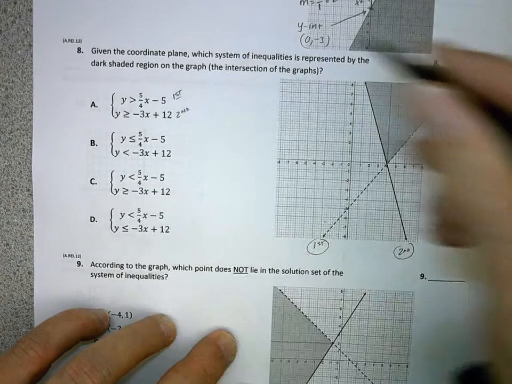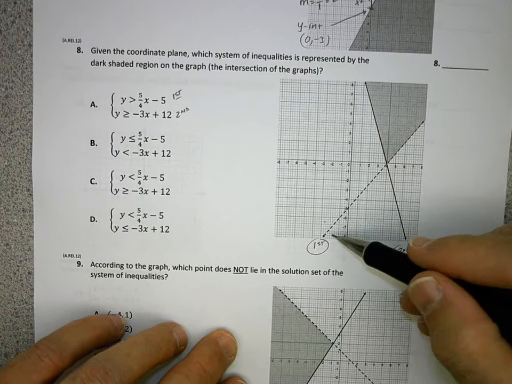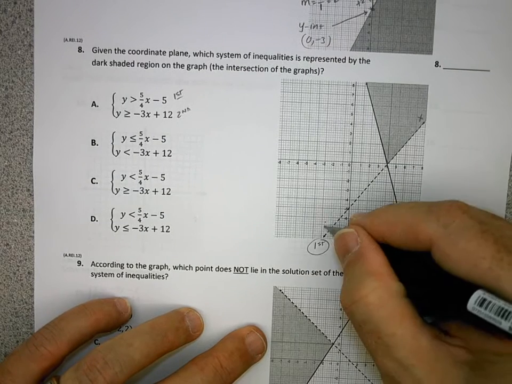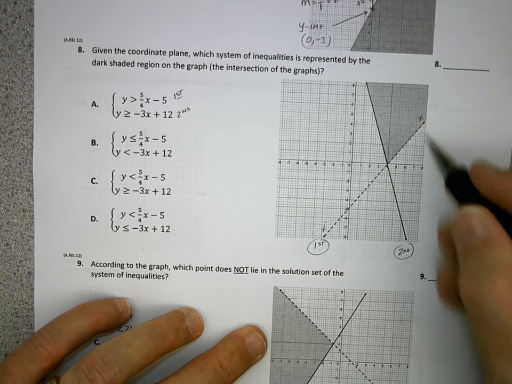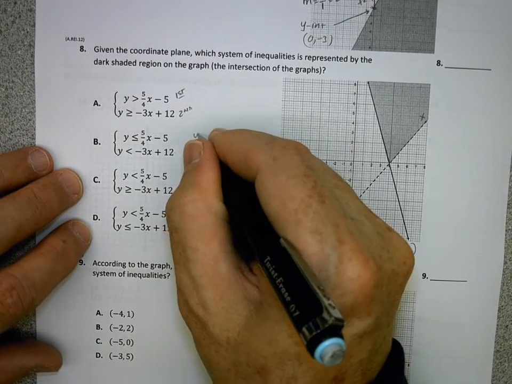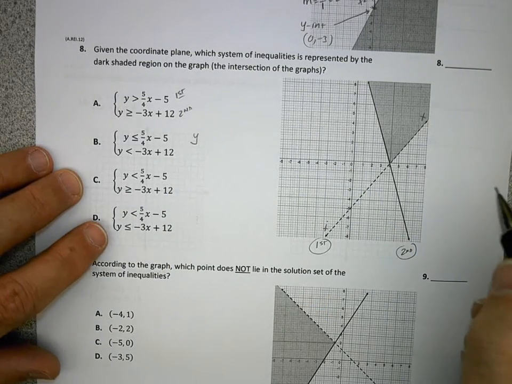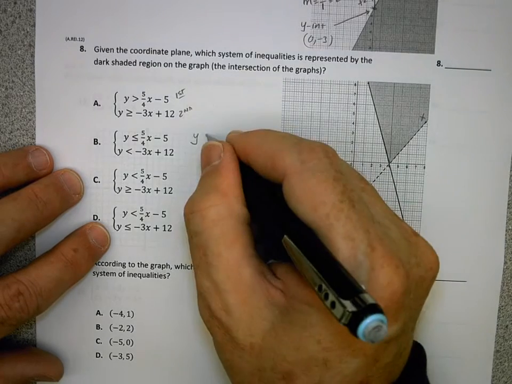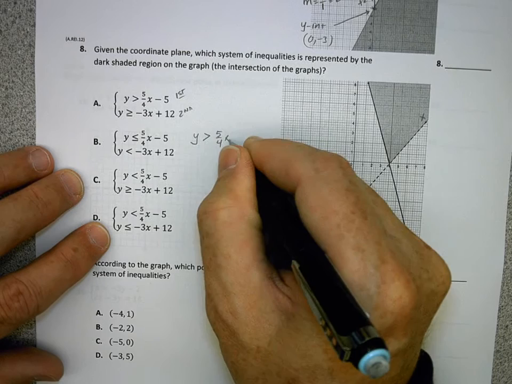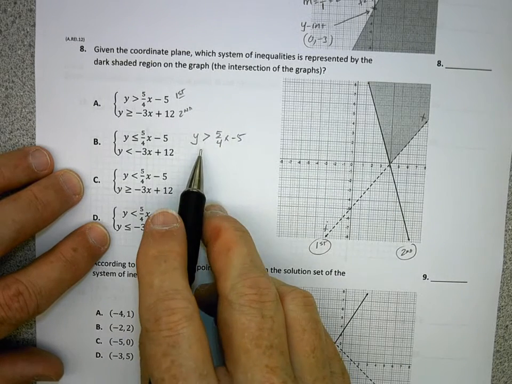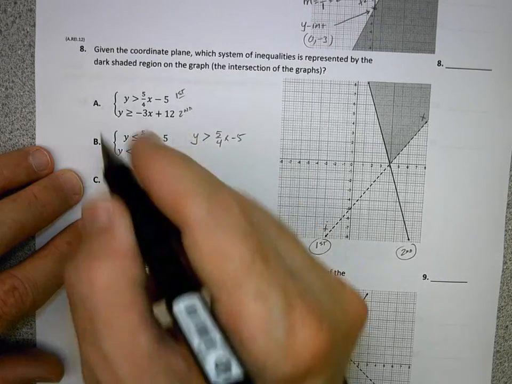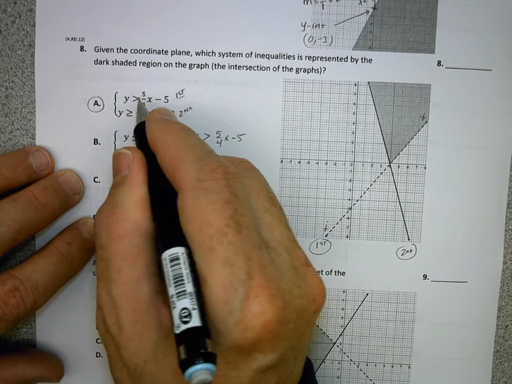So let's see what the first one's going to be. I look at the first equation, and I notice that it's shaded above, and it has a dotted line. So that means what I'm looking for here is y, and it's going to be above, so it's going to be greater than 5/4 x minus 5. So I'm looking for a greater than. Right now, at this point, I can tell already that my answer is going to be A because that's the only one that fits.